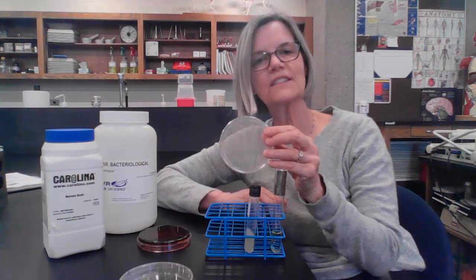There's more kinds of media than just nutrient agar and nutrient broth. Here's an example of an agar plate that's made of something called EMB agar, also called eosin methylene blue agar. So lots of different kinds of media for growing bacteria under all different kinds of conditions. So hopefully that gave you a little rundown on why we would use different kinds of media.